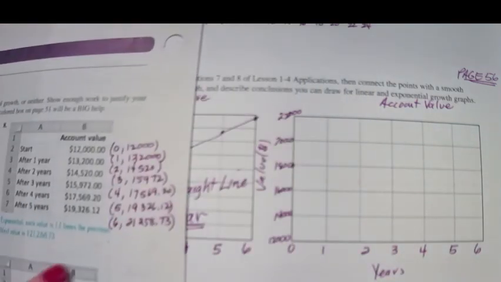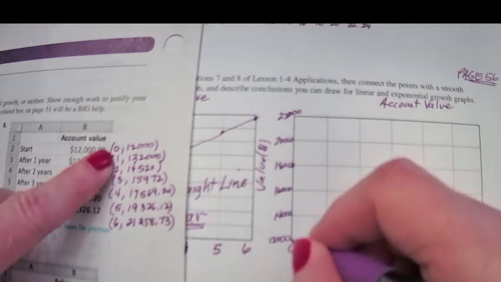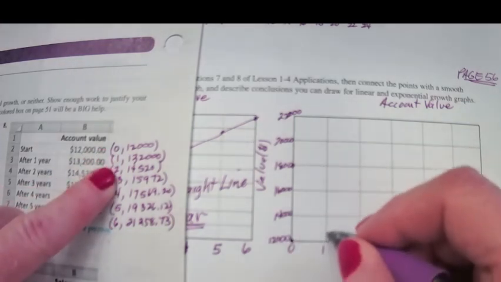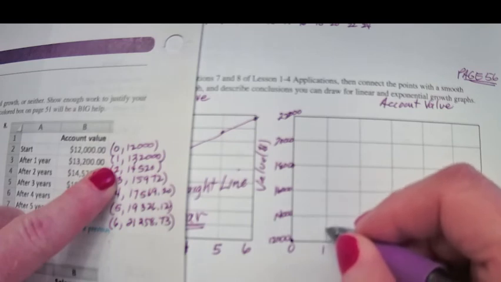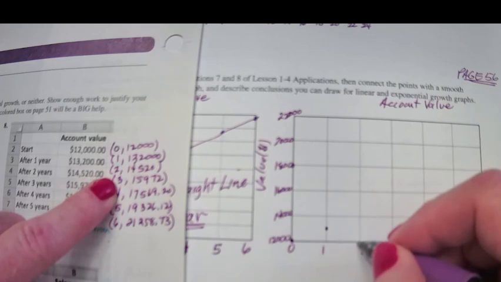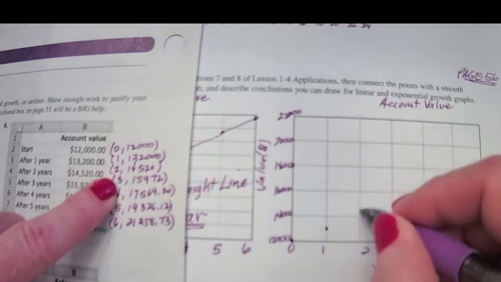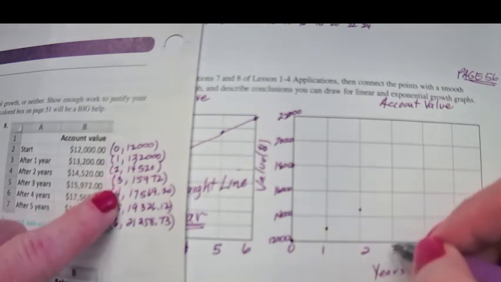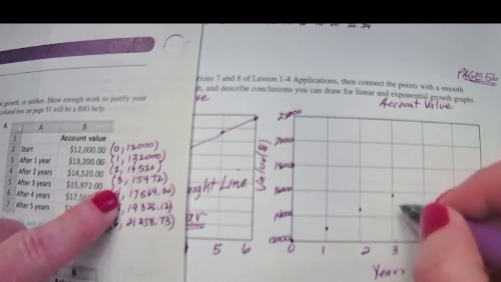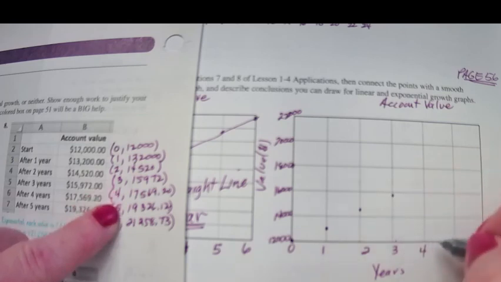So we have 0, 12,000. 1 is 13,020. 2 is 14,500. 3 is 15,900, pretty close to 16. 4 is 17,005.